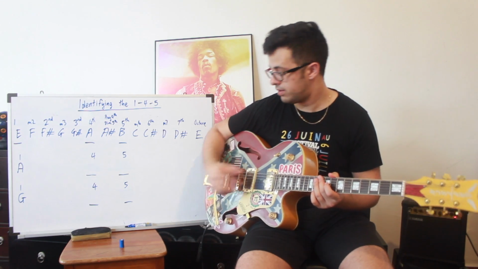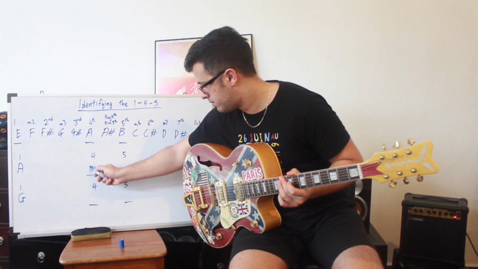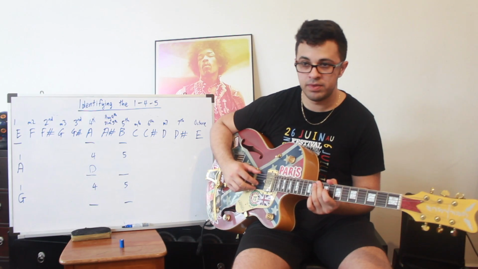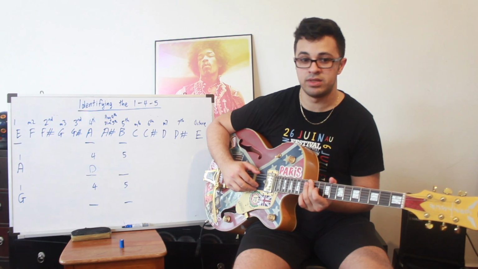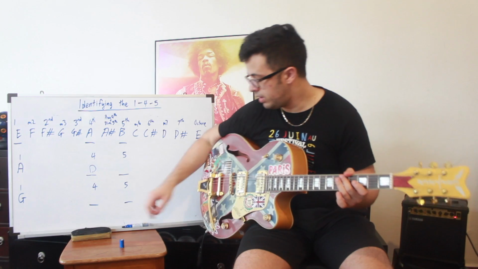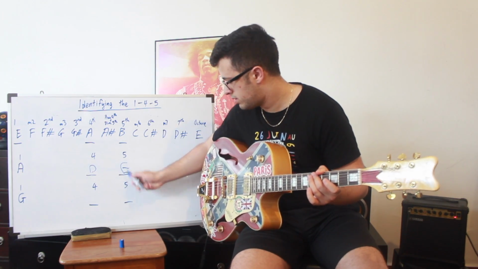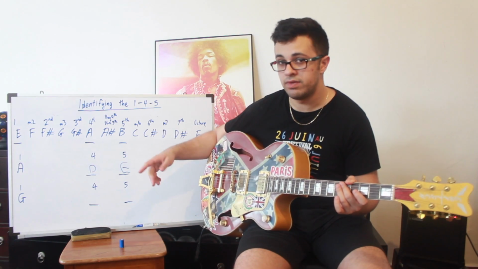That's a D. Let's write that in. And then we have to move up 2 more, which is now 7 fret distance from where we started in A. And we have an E note. So we just located the 1, the 4, and the 5 in the key of A.